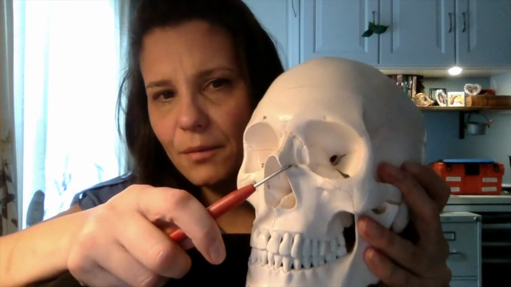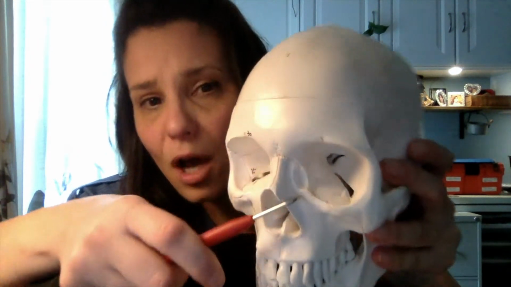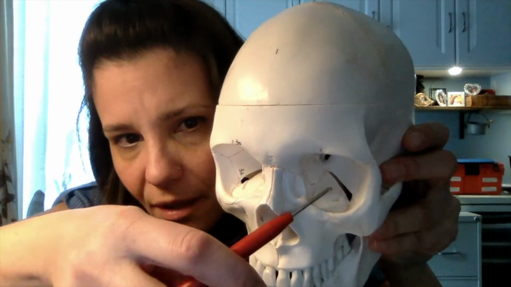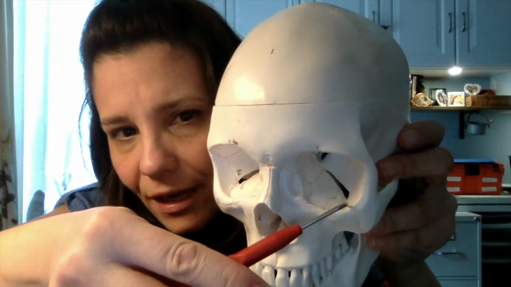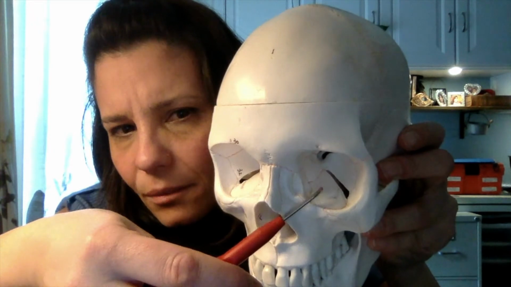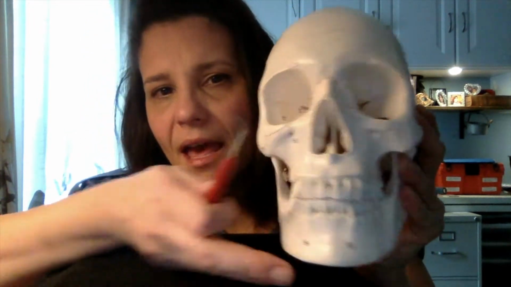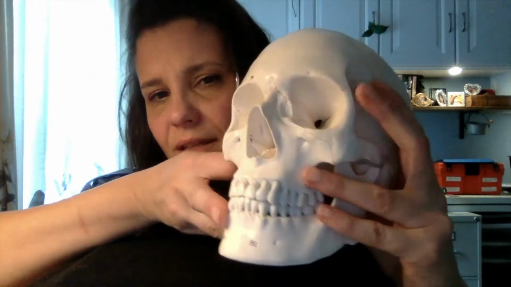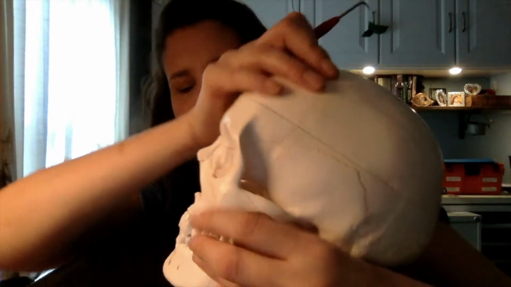Okay, what else have we got here? Oh, back here, if we look down below, we've got what's called an ethmoid bone. An ethmoid bone. We're going to open this up a little bit so we can see more inside. And then underneath, let's see, we have our mandible.